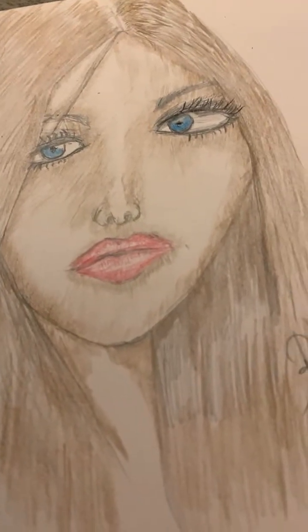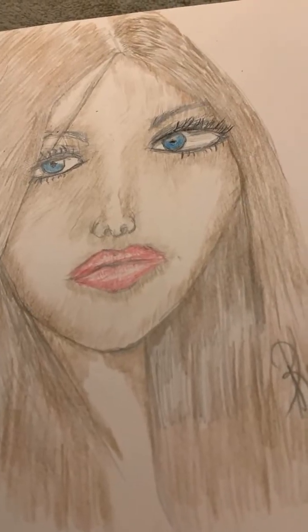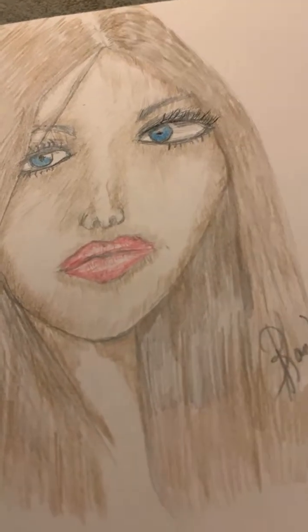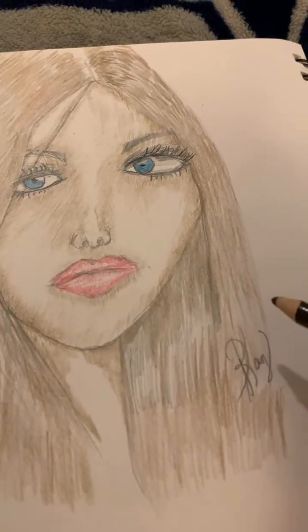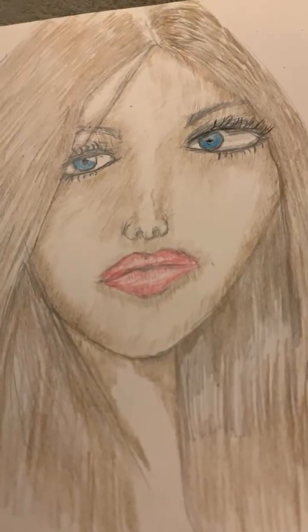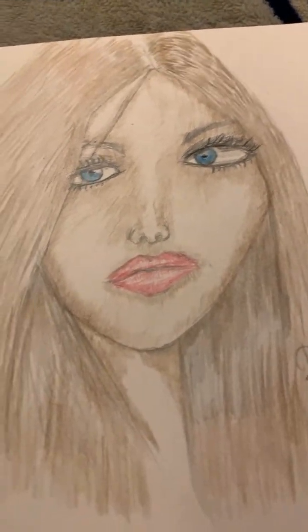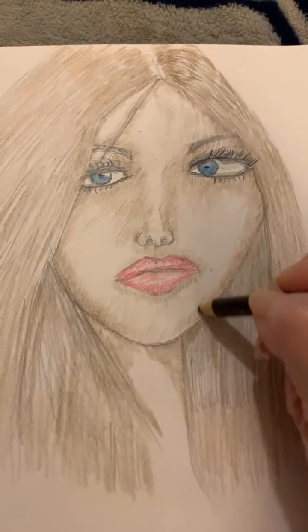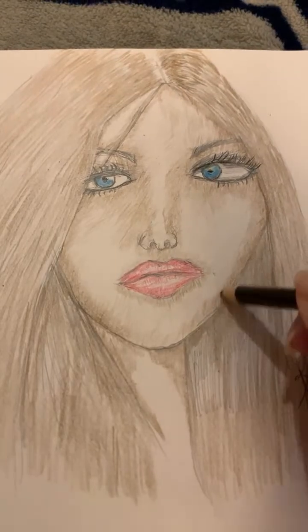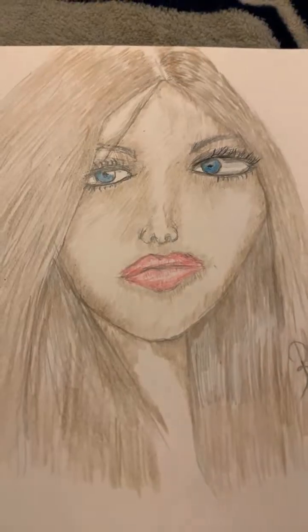Because sometimes drawing on here turns out not being as good as it would have if I didn't do it on here. You know what I mean? Usually you're good at your art when you just do it.